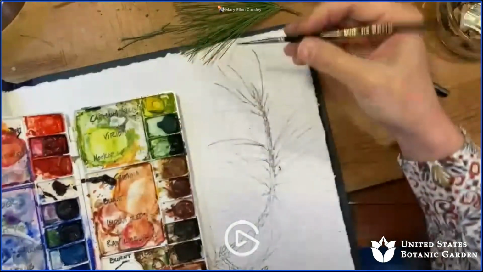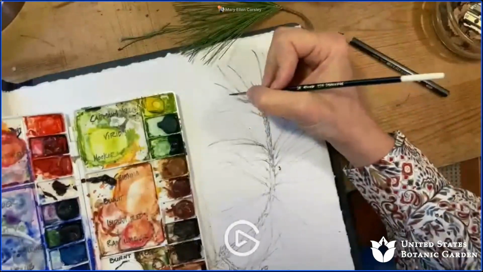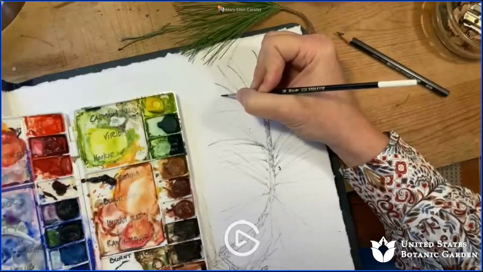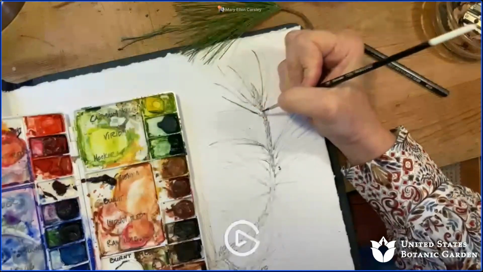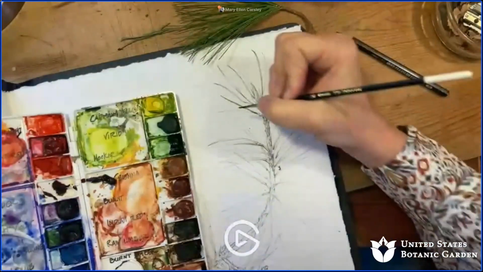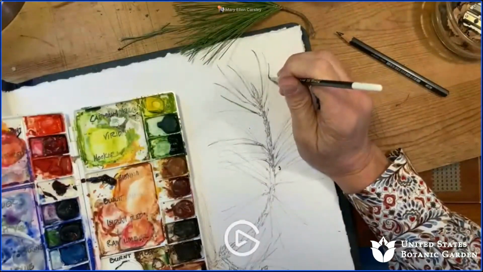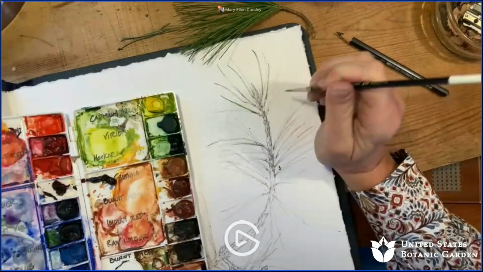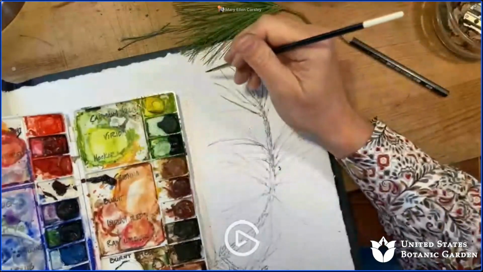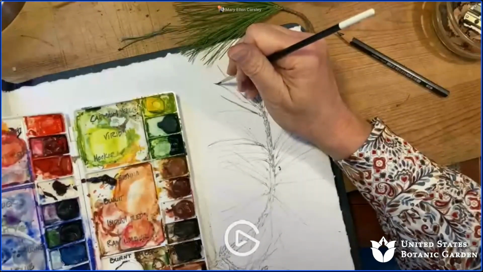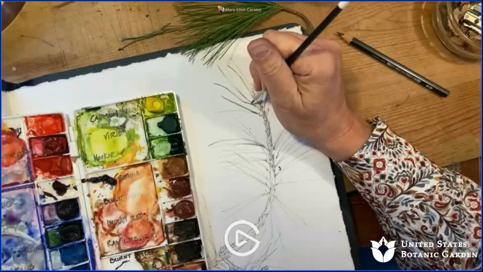And then in the needles that are closer to you, you are definitely going to want those to have more vivid color. Because look how that one just pops. It comes right to you now. And I'll do another one just like that. And if you go outside of your pencil lines, don't worry, it's pencil. After the watercolor dries, you can erase the pencil.